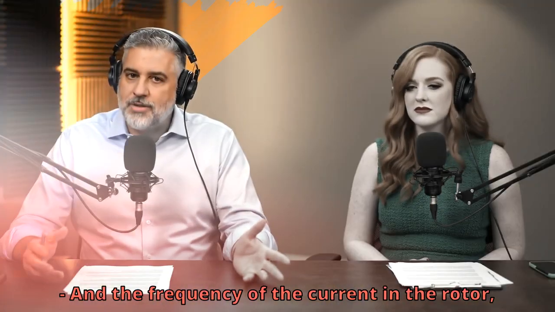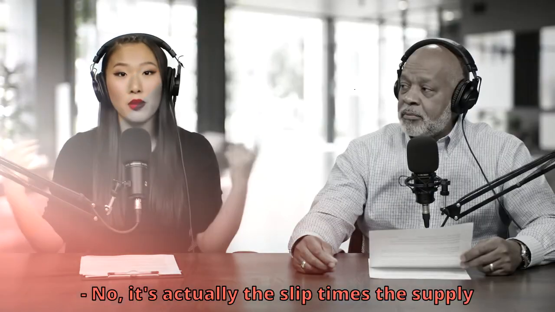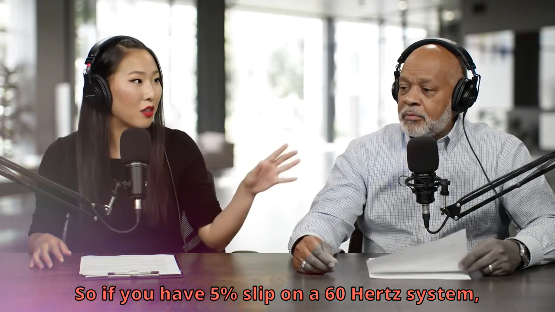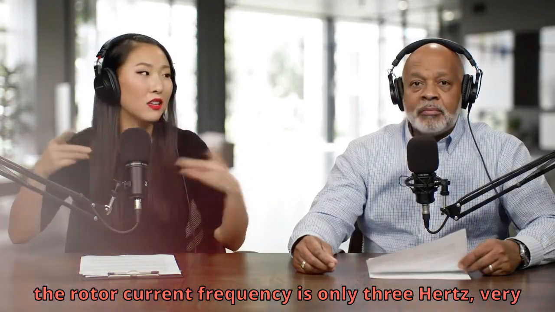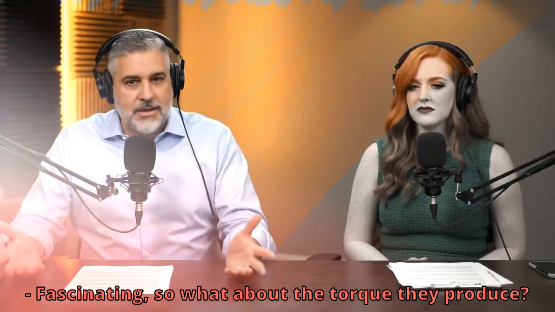And the frequency of the current in the rotor, is that the same as the supply frequency? No, it's actually the slip times the supply frequency. So if you have 5% slip on a 60 hertz system, the rotor current frequency is only 3 hertz. Very low. Fascinating. So what about the torque they produce?